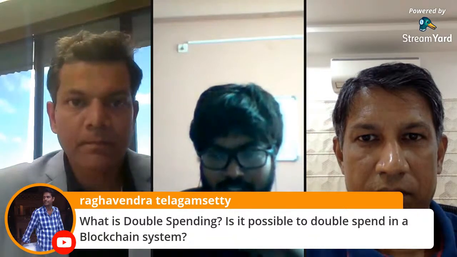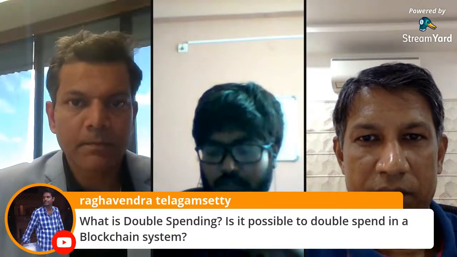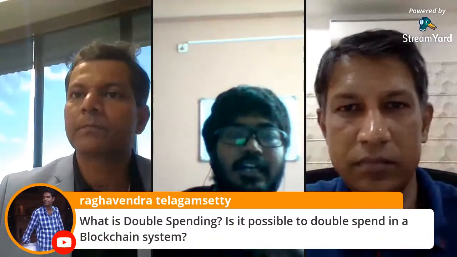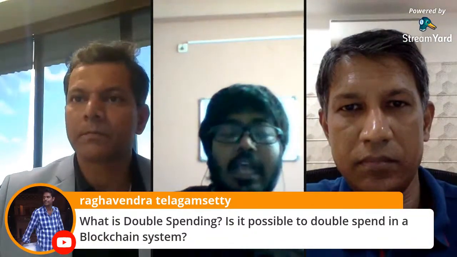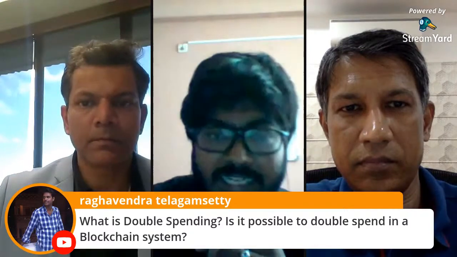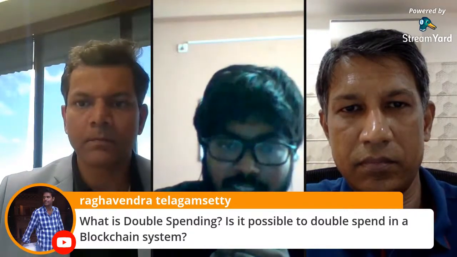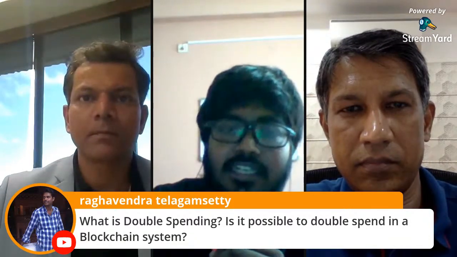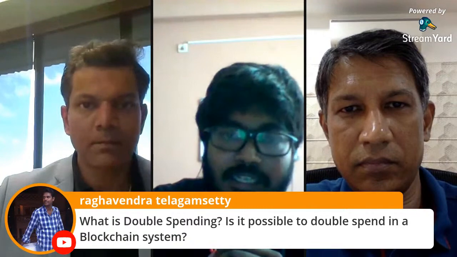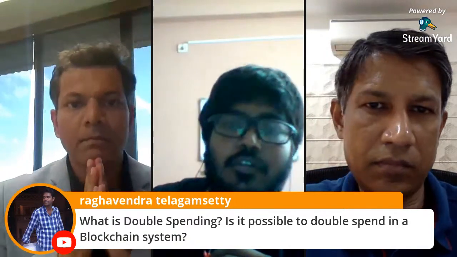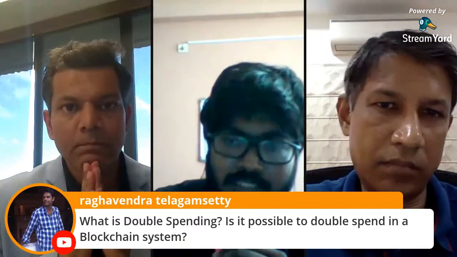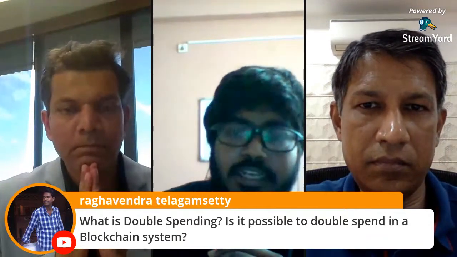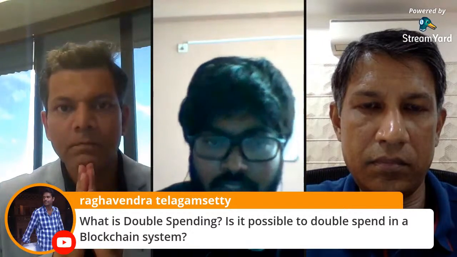Whenever you are trying to do a transaction in a blockchain, if you are trying to spend a transaction which is already spent, then the other nodes in the blockchain system will identify that, and they won't accept the transaction in that particular blockchain. That transaction will never get mined. So the chances of this transaction being duplicated and added to the block will never happen. This is how a double spending problem can be solved using a blockchain system.